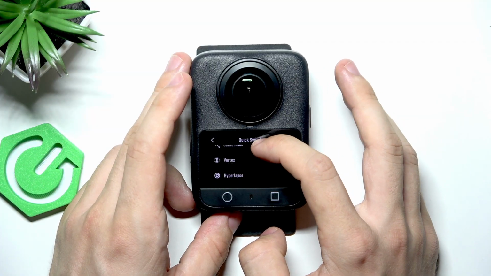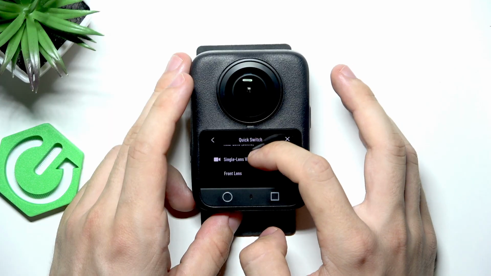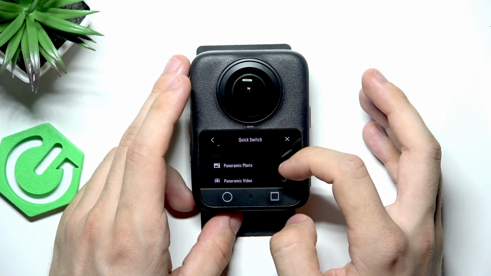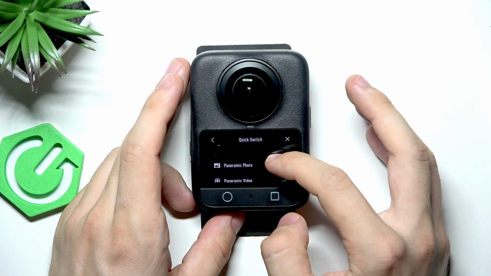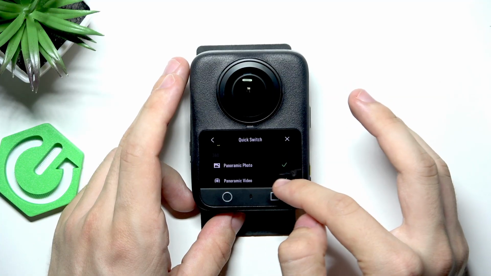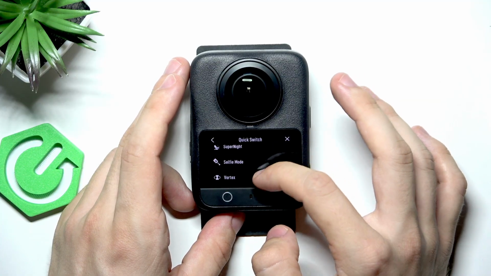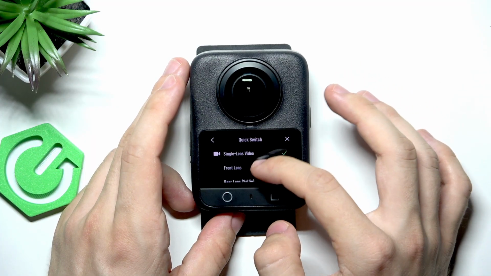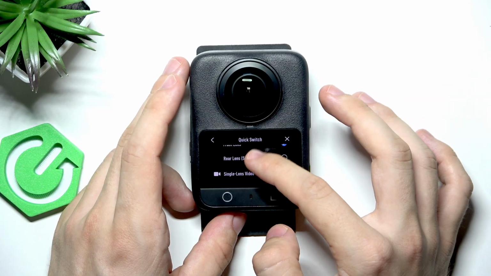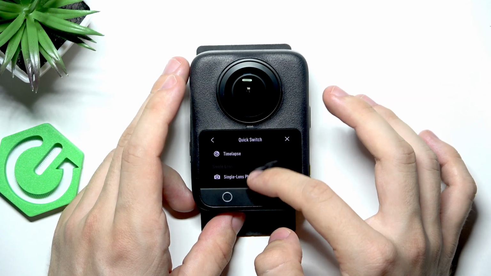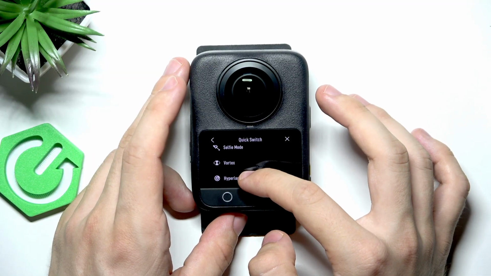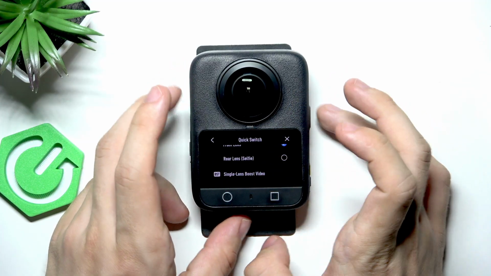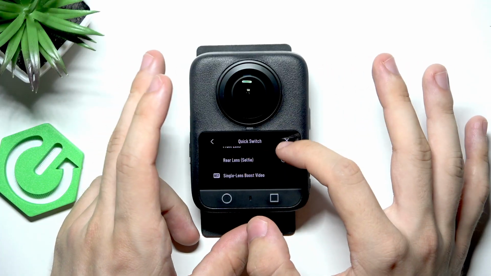Then you can enable or disable different modes, like for example you can enable your custom modes if you have them set. Then you can enable, for example, panoramic photo, or disable it, panoramic video, single lens photo, or single lens video. They can also be set to front or rear lens. There are also different modes like selfie mode, vortex, whatever, or single lens boost video, whatever you wish.